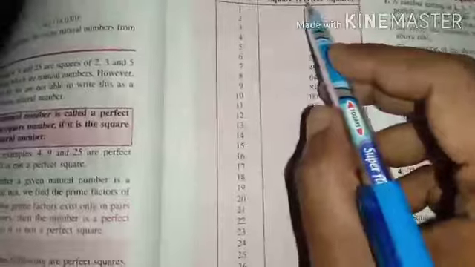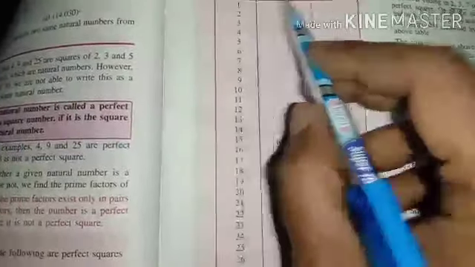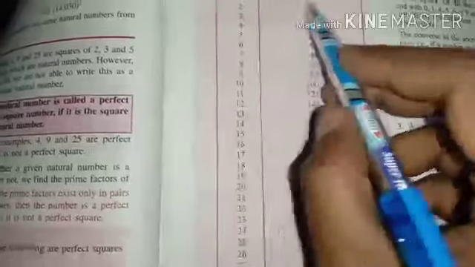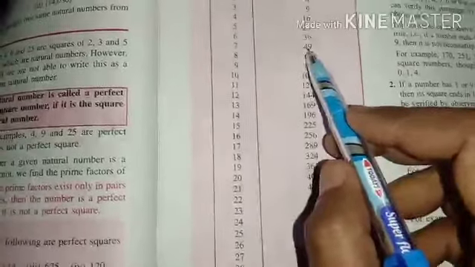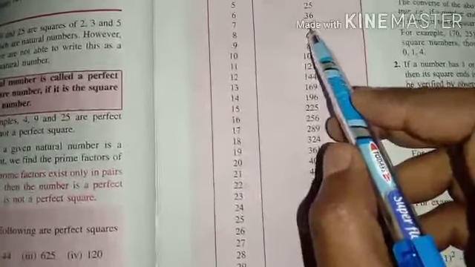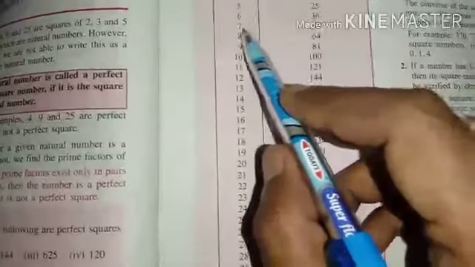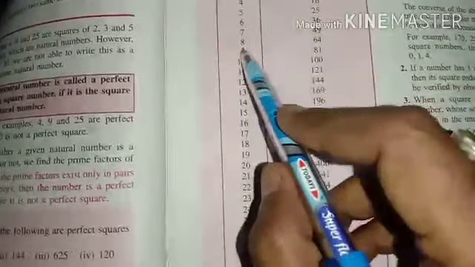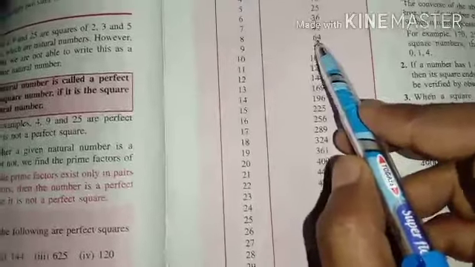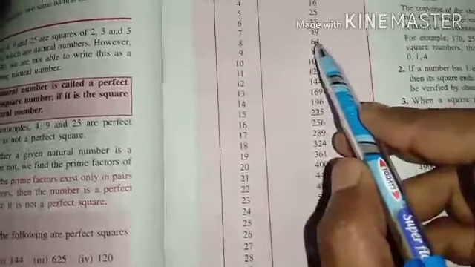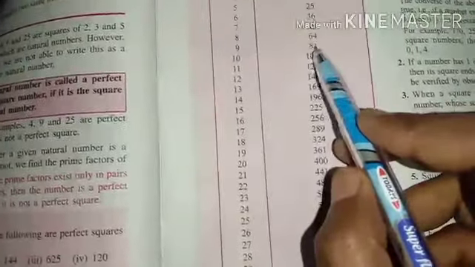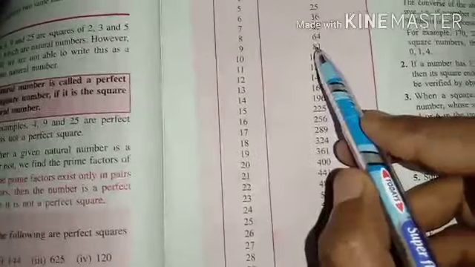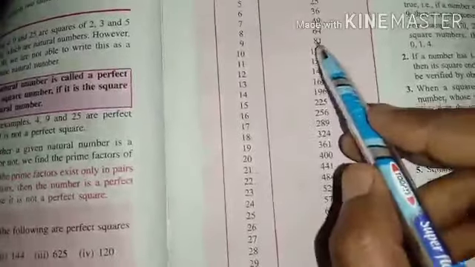Here, this is number 1 and this is its perfect square. Square of 1 means 1, square of 2 is 4, square of 3 is 9, like this. Square of 7 is 49. That means 49 is the perfect square or square number, and 7 is the square root of 49. 8 is the square root of 64. That means 64 is the square number and 8 is the square root of 64. Like that, 81 is the square number or perfect square, 9 is the square root of 81.